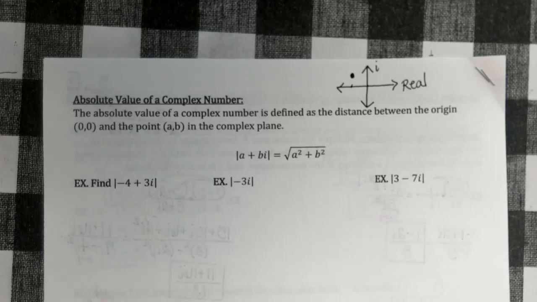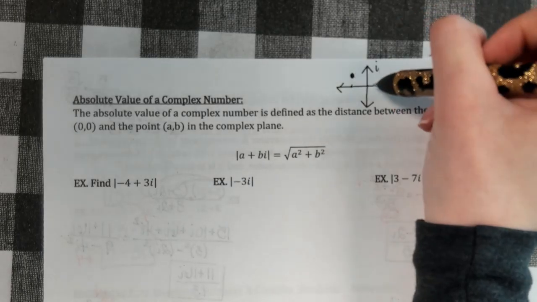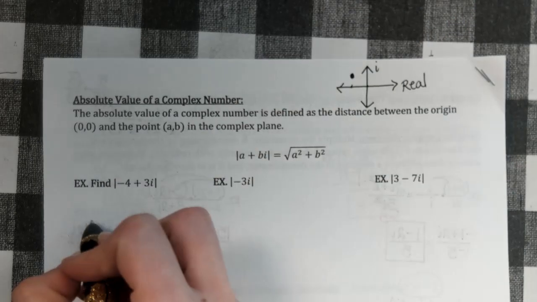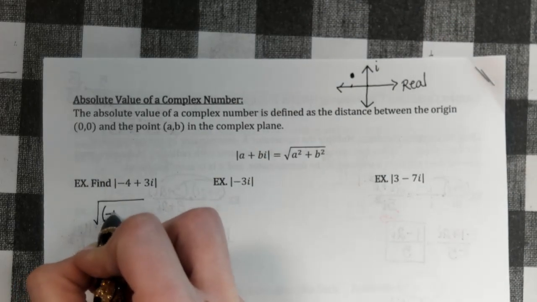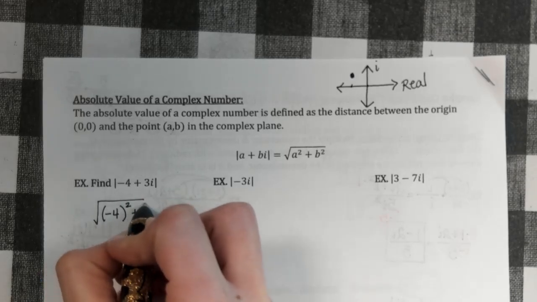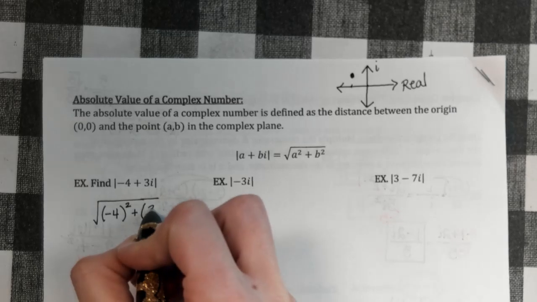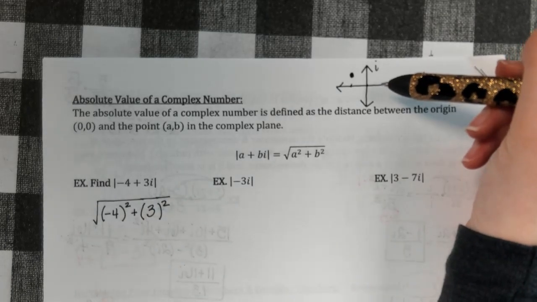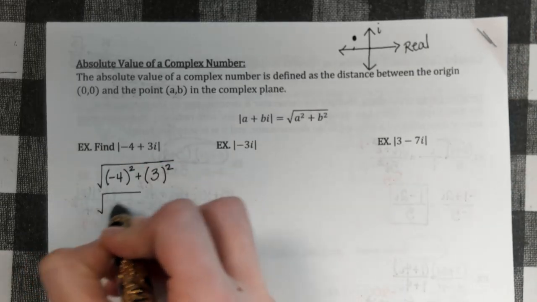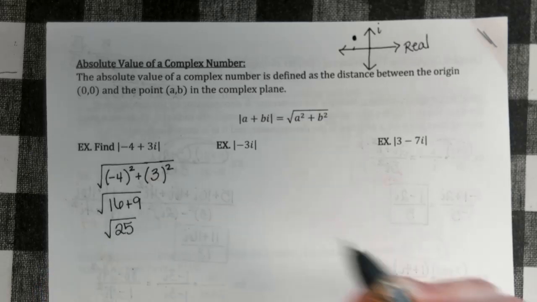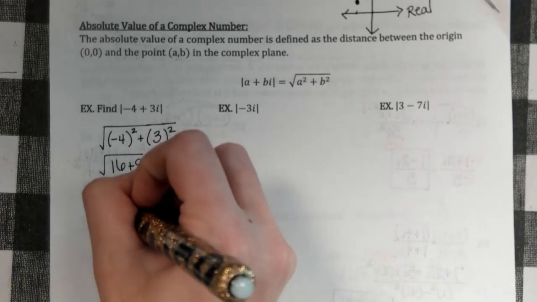But we're not doing x and y. We've got real and imaginary. And if you're tracking it back to the origin, you're just subtracting 0 from your two values. So all you're doing is taking the square root of that negative 4 minus 0, which we don't put, squared, plus your 3 minus 0, which we don't put, squared. So then you've got the square root of 16 plus 9, which is the square root of 25, which is 5.